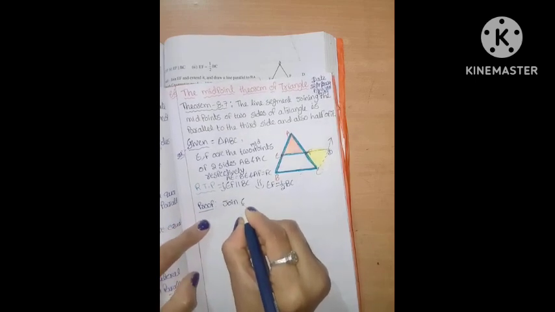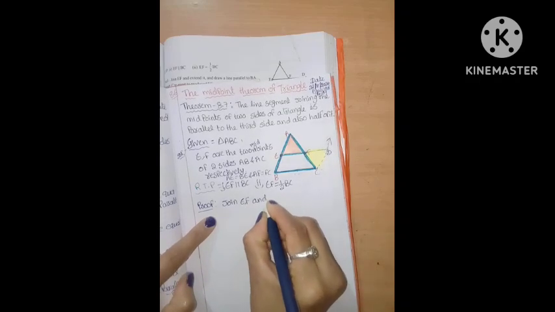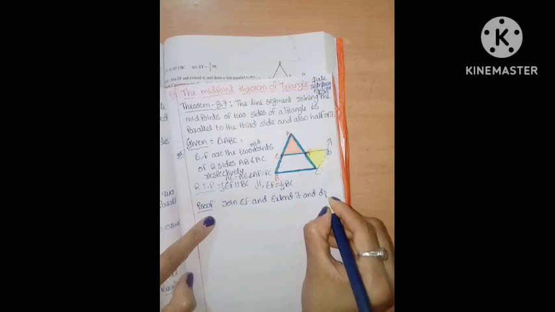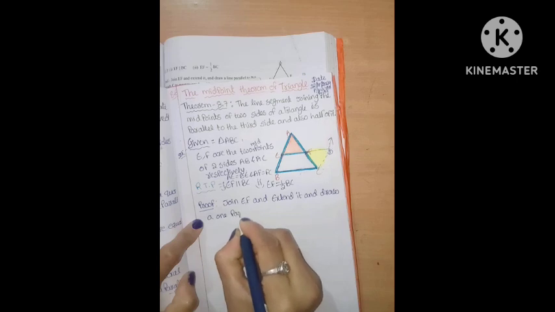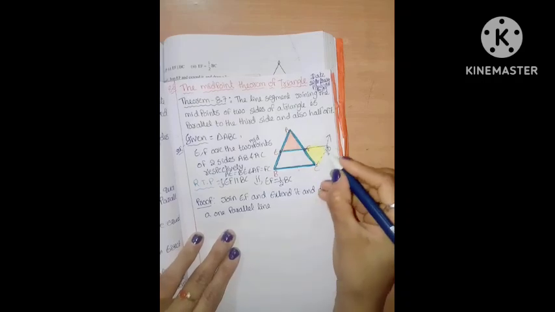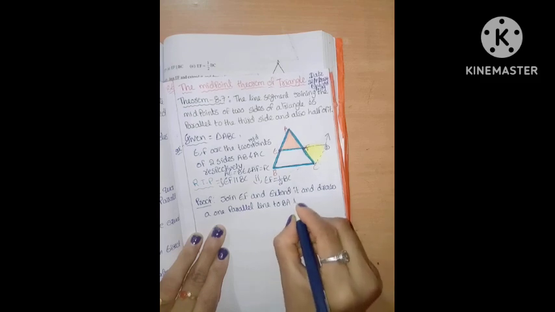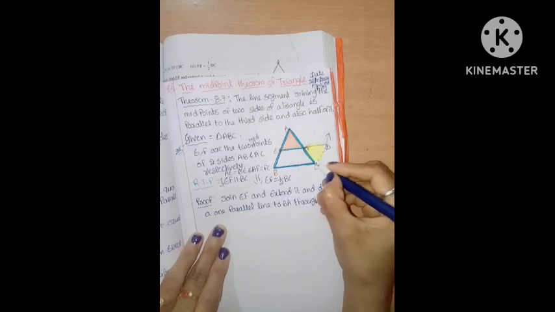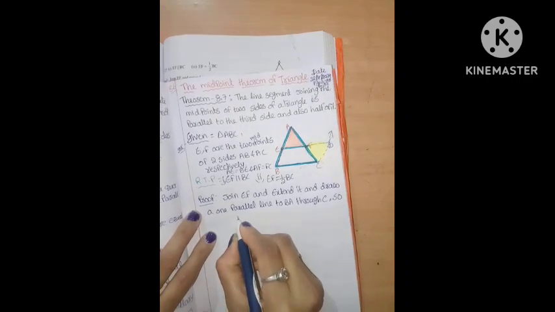Join EF and extend it, and draw a parallel line to BA through C. So a triangle is formed.